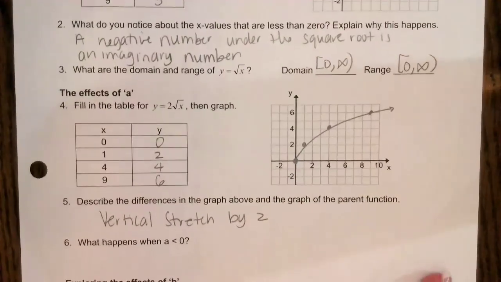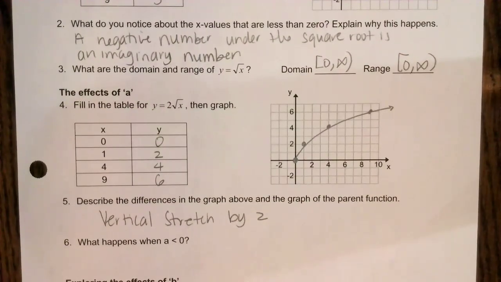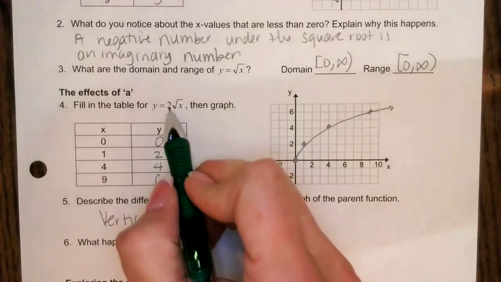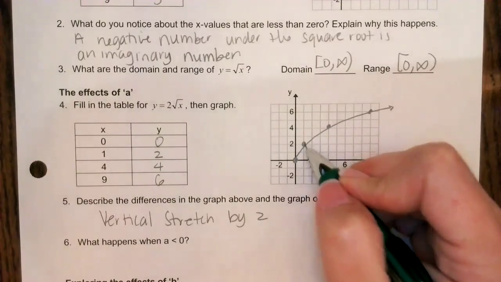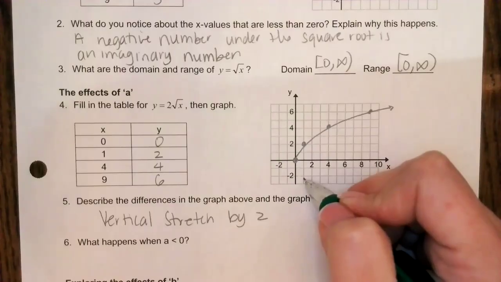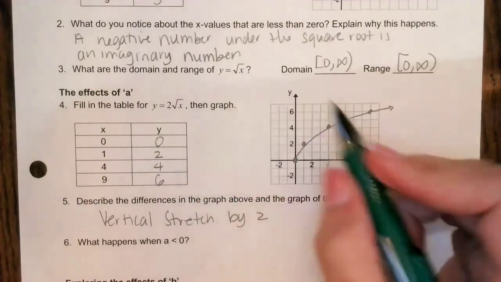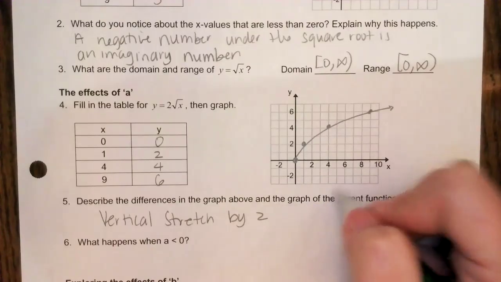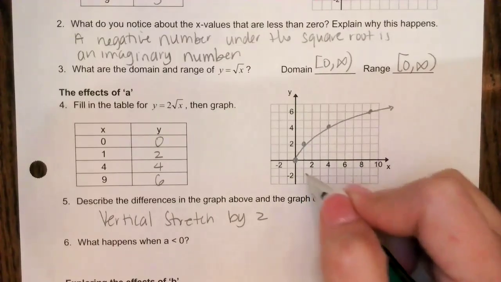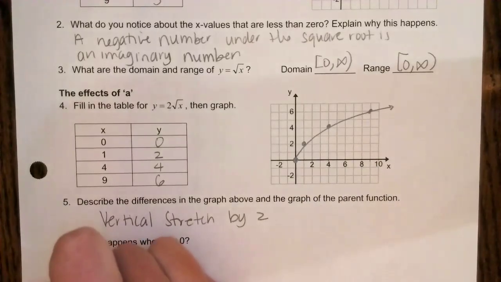All right, what happens when the a value is negative? So if this value was a negative here, we've talked about that being a reflection across the x-axis. So each one of these values would be multiplied times a negative because we would have multiplied our y's here. So we would have been at 1, negative 2, and 4, negative 4. So it would be a reflection across that x-axis.